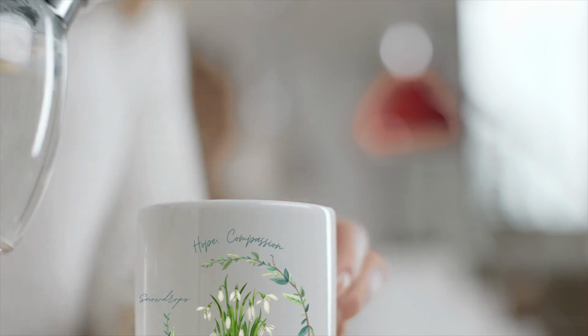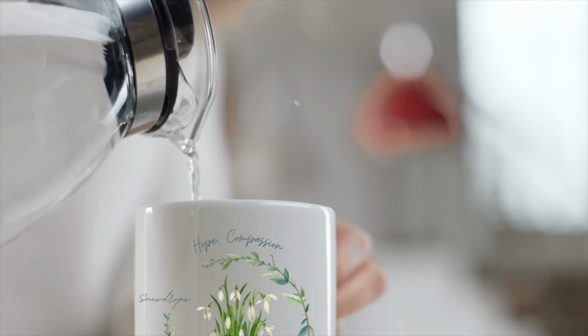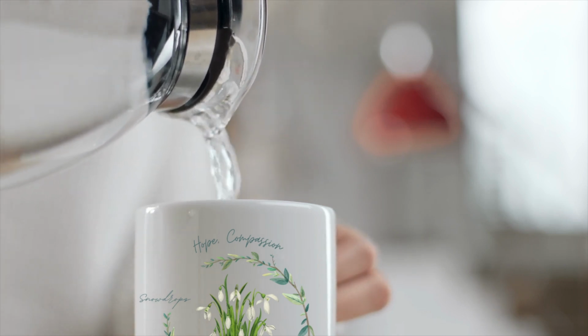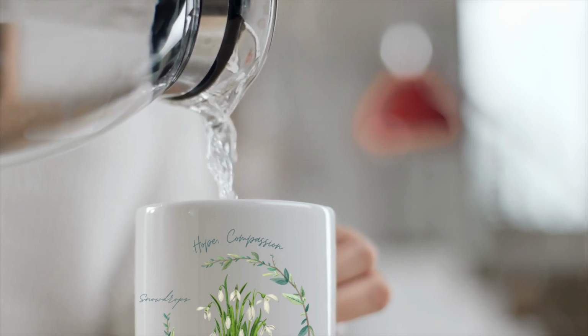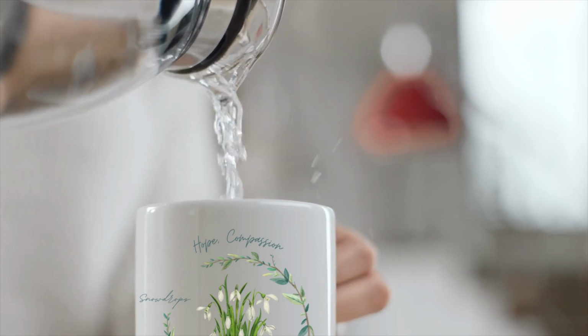This piece blends shades of wintry blue, delicate floral patterns, and yarn. So grab a cup of tea or coffee and let's create something beautiful together in Canva.